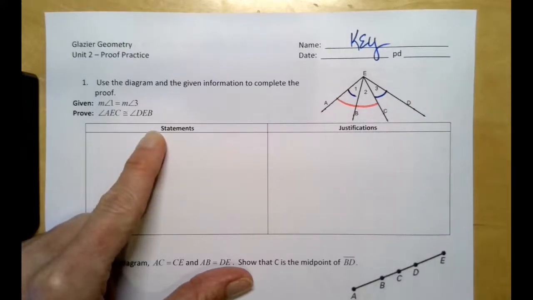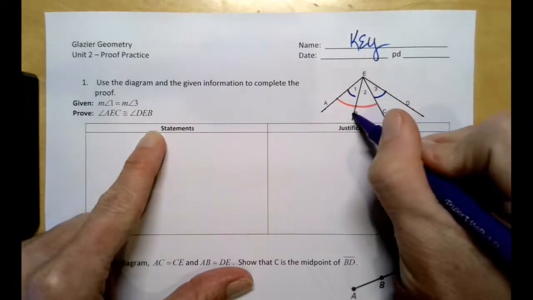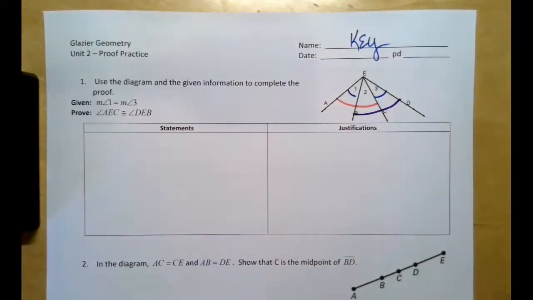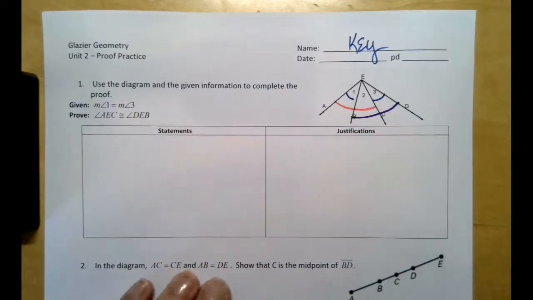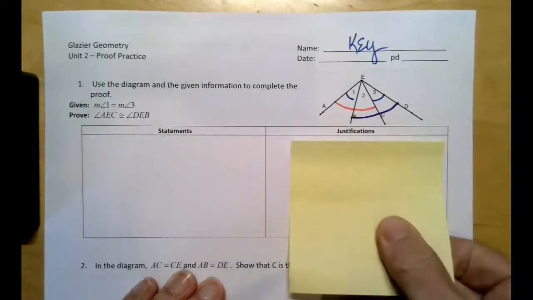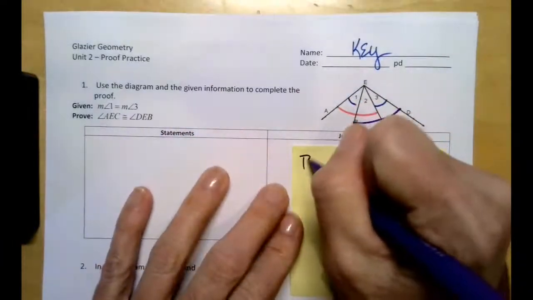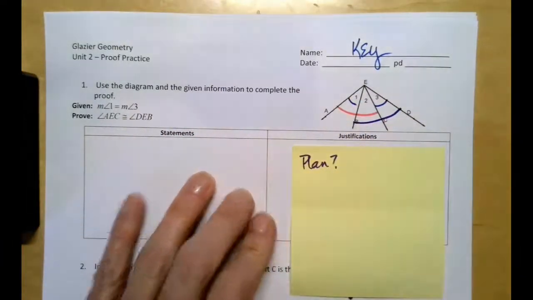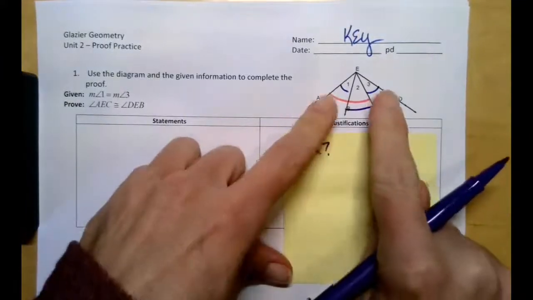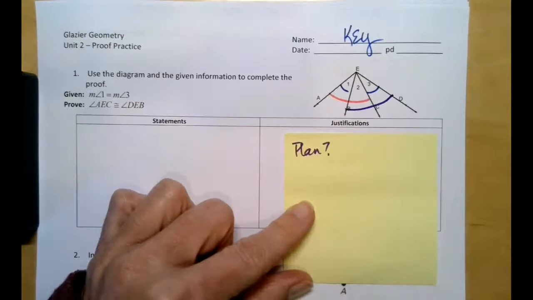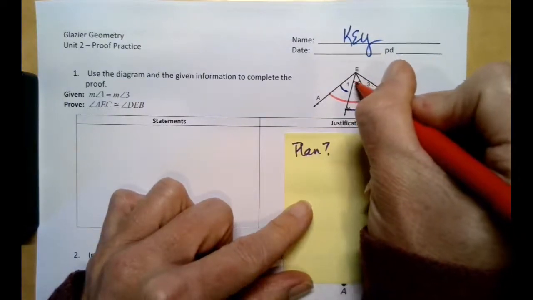All right. So what I want you to get in the habit of is thinking about a plan first. Before I write up my statements and justifications, let's talk about what we are planning to do. If I know that the measures of these two angles are the same, what do I know about the measure of angle 2?